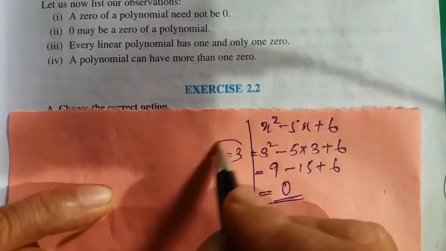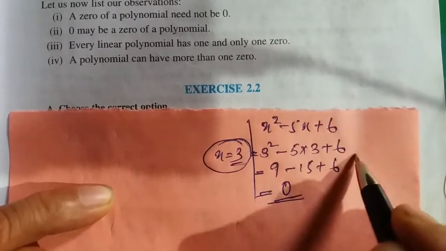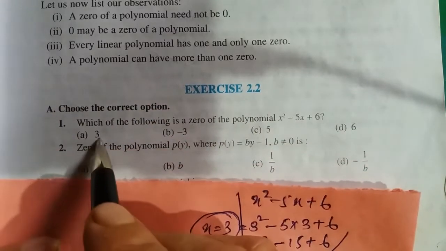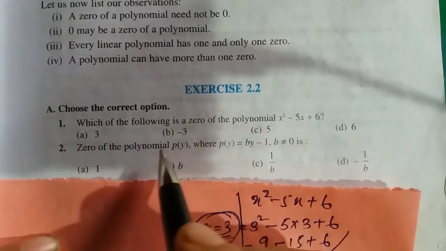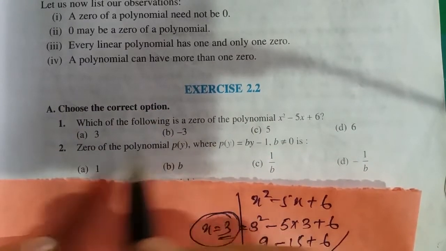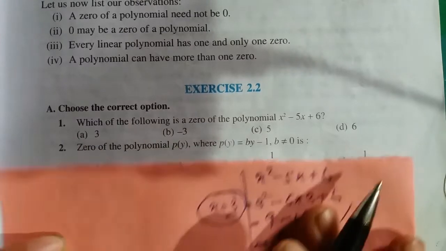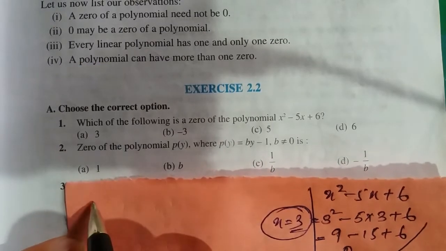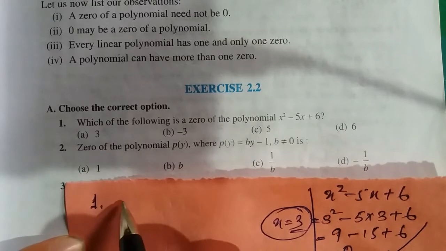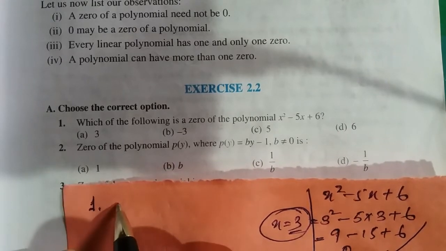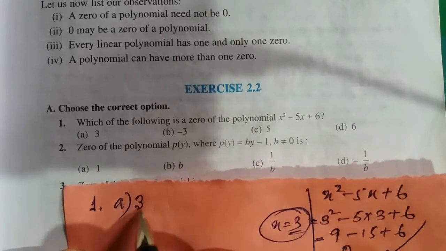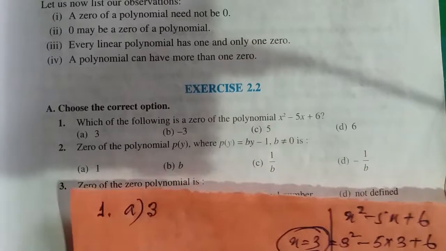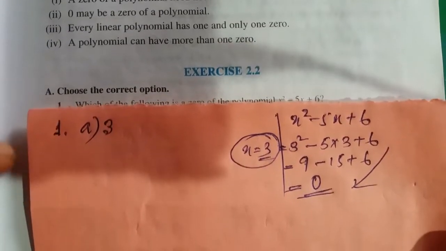So when we substitute x is equal to 3, we're getting 0, which means this is a zero of the polynomial. So this is our answer. A is our answer. So here, question number 1, the correct answer is A, which is 3. Now this 3 is the zero of the polynomial. Now let's see the next question, that is question number 2.